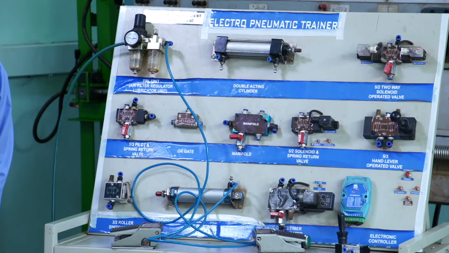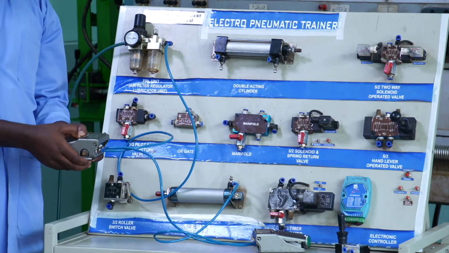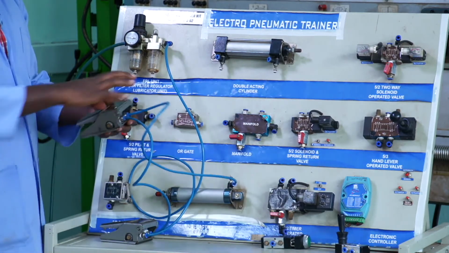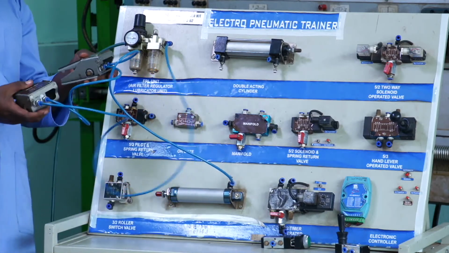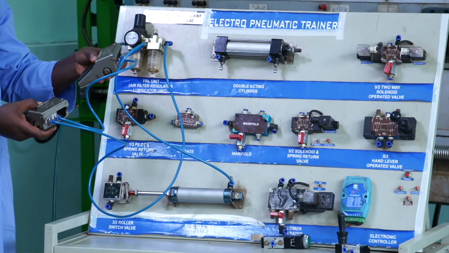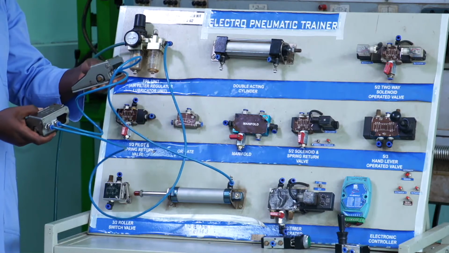And let's operate to see what we have. By pressing here, nothing is going to happen. By pressing here, nothing is going to happen. But by pressing both at the same time, you see now our cylinder can extend. By releasing any one of the two, it comes back. See?